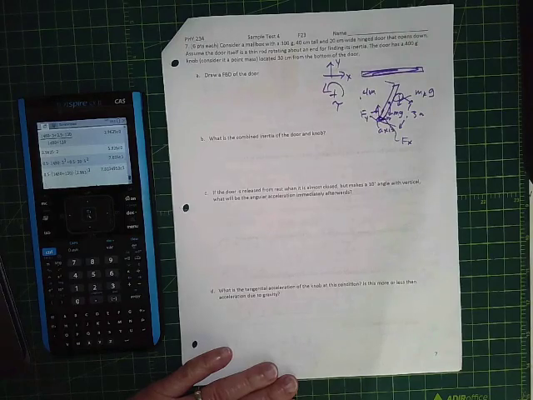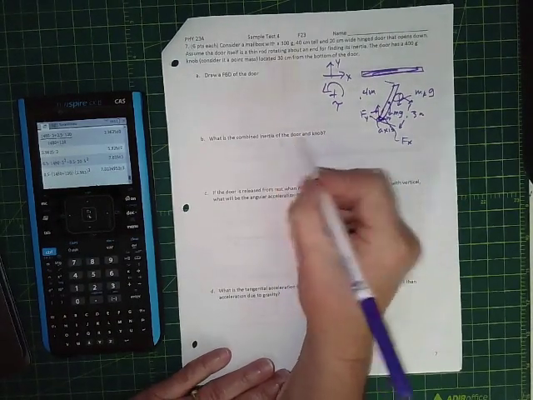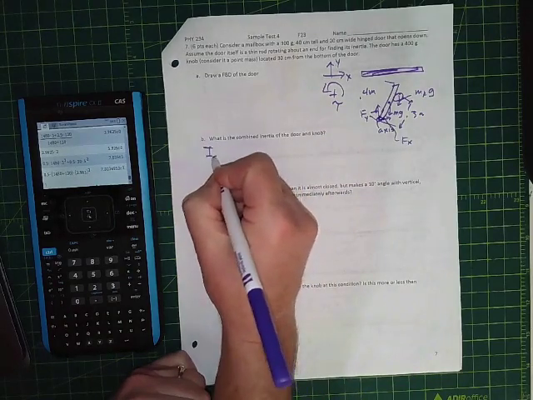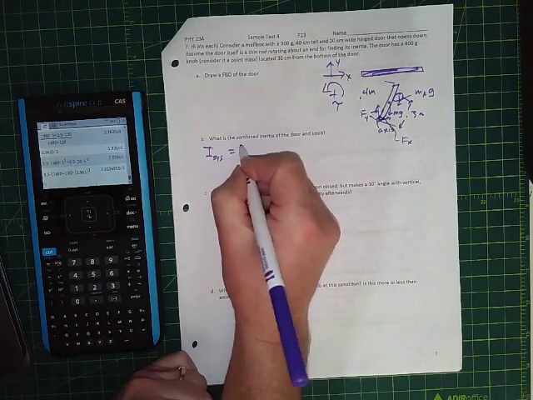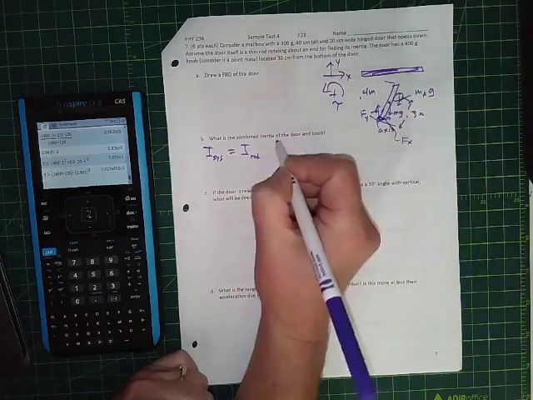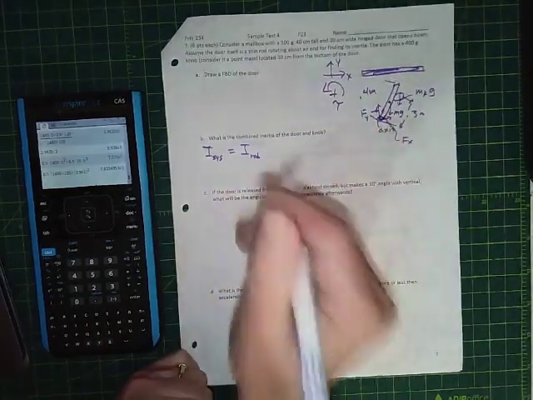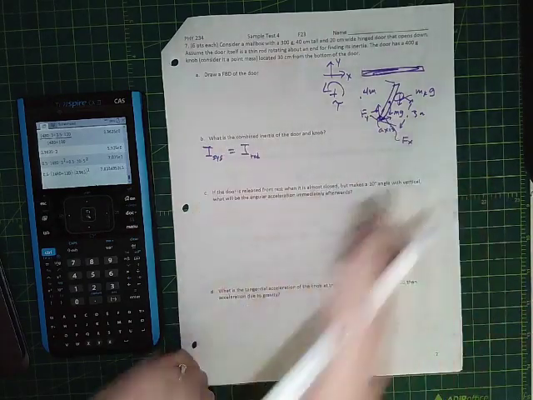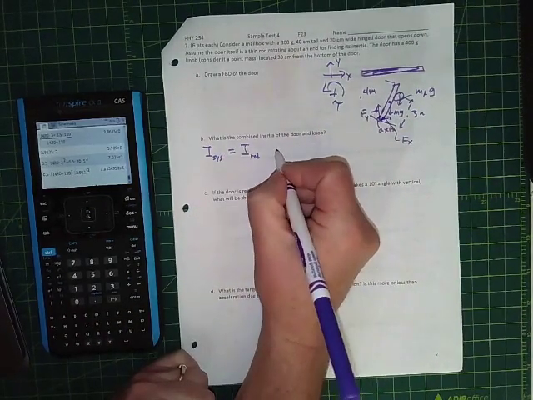Should be good. What is the combined inertia of the door and the knob? All right, so I system is going to be I of a thin rod, because the door, looking at the side view, looks like a rod. And for these twisting things, the depth of it doesn't really matter. It's kind of strange, but that's how it works.